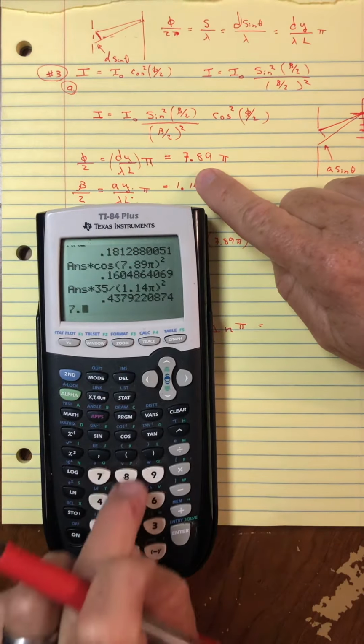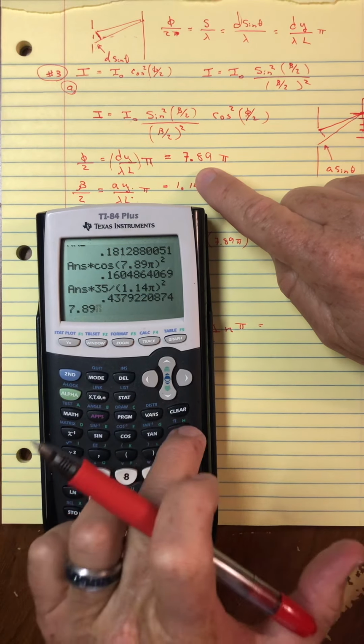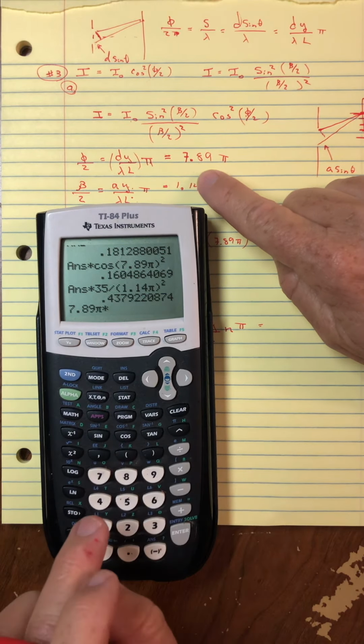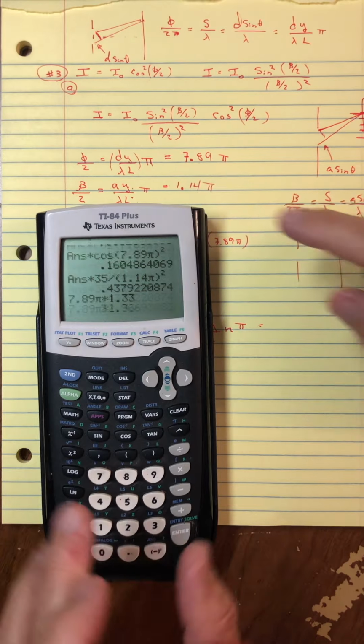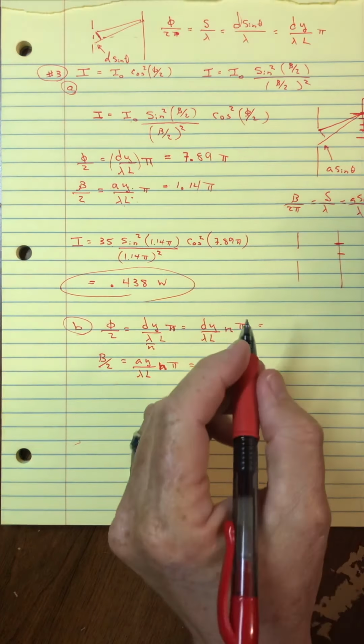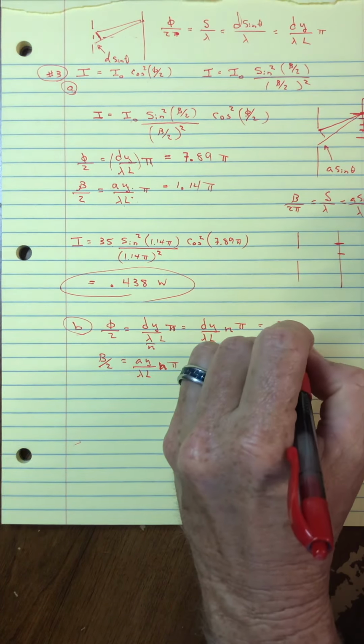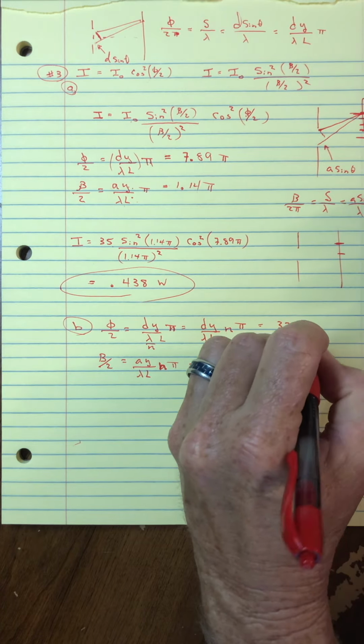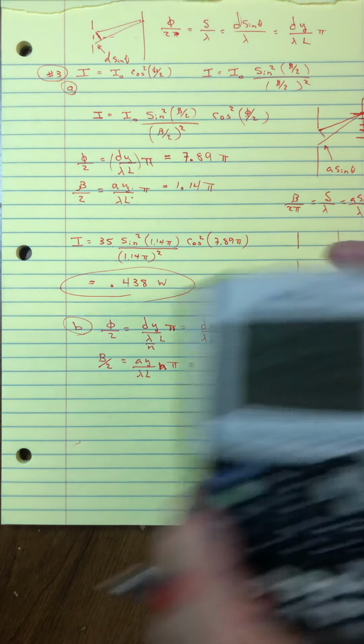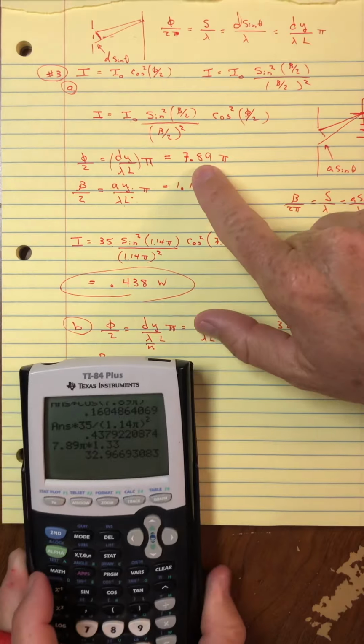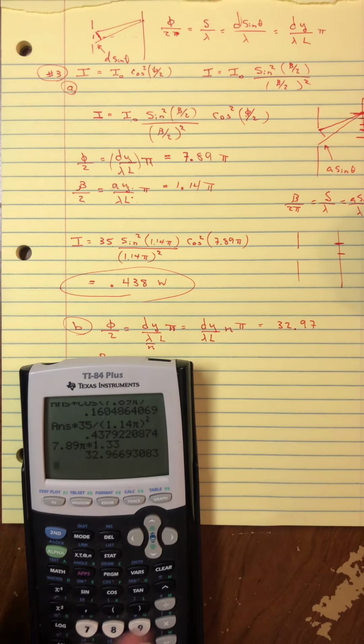Let me take the 7.89 pi and multiply it by 1.33 and get 32.97 radians. And I won't even write it in terms of pies anymore.